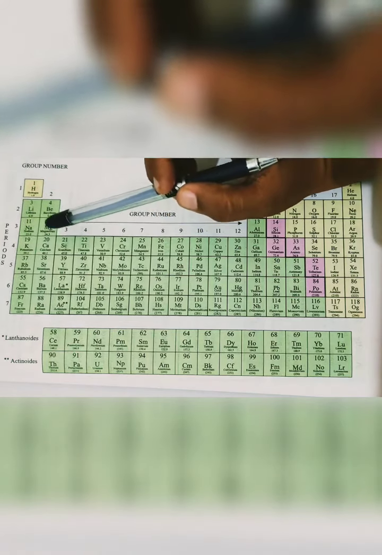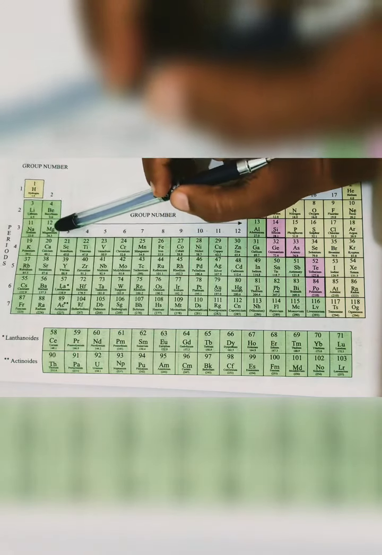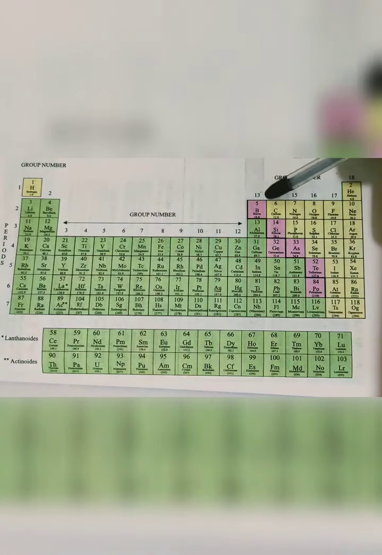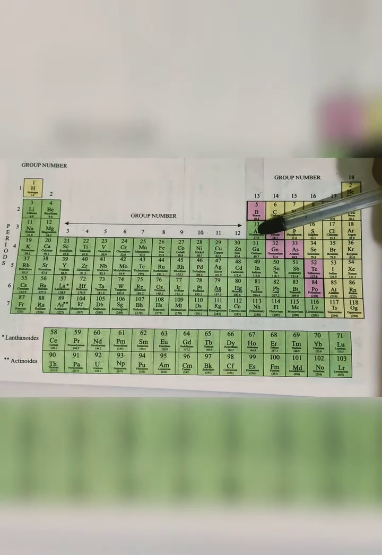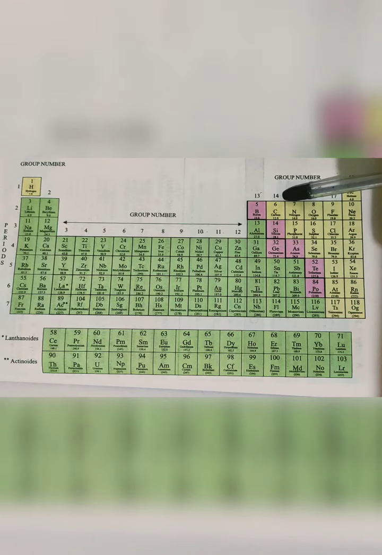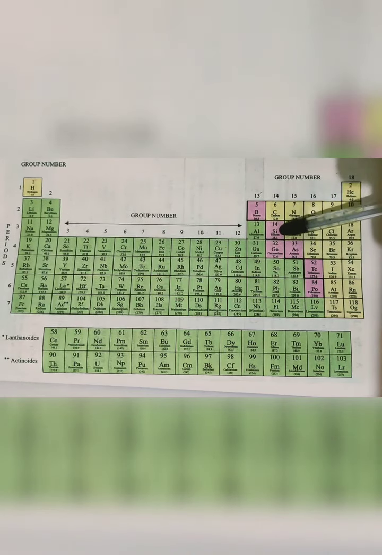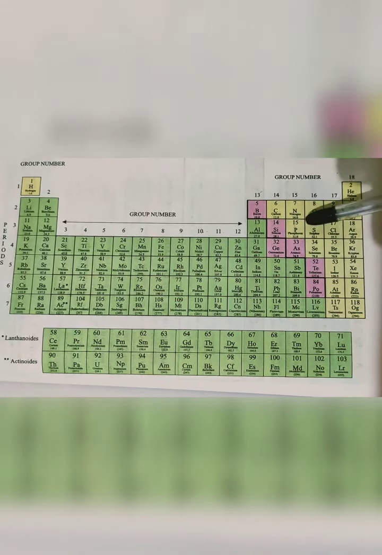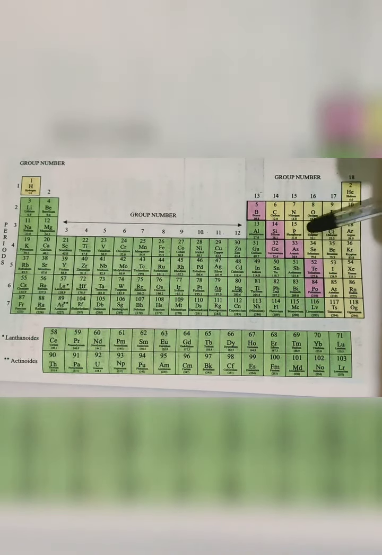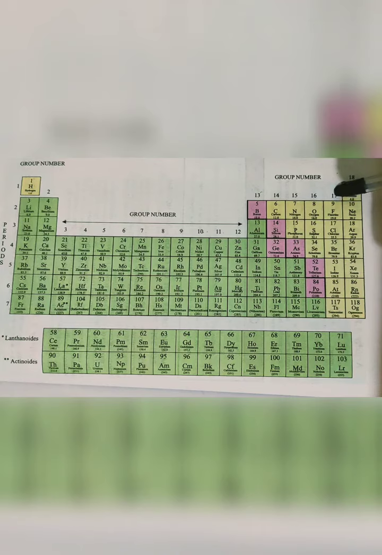Group 2 element property is decided by magnesium. Group 13 element property is decided by aluminium. Group 14 element property is decided by silicon. Group 15 element property is decided by phosphorus. And group 16 property is decided by sulfur. And group 17 is decided by chlorine. Now group 18, we all know it is a noble gas, so they are stable. So they have their own property which is stable, having zero valency.